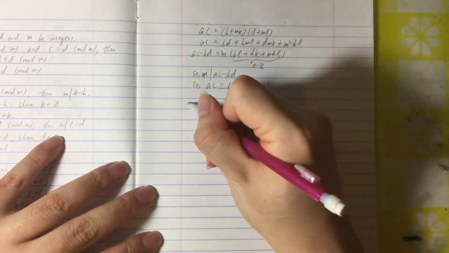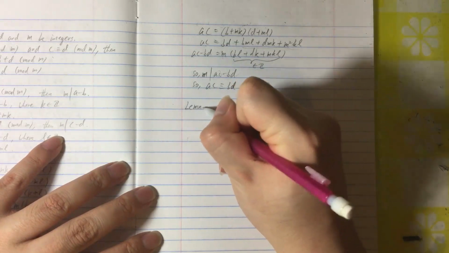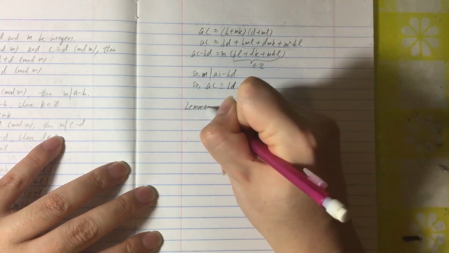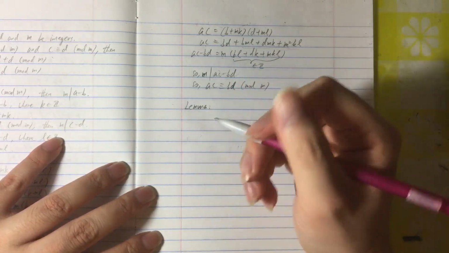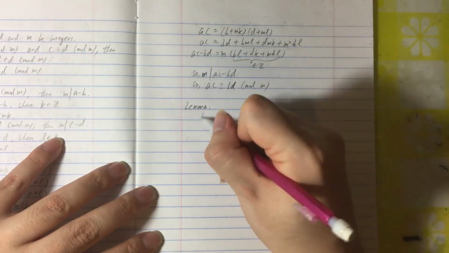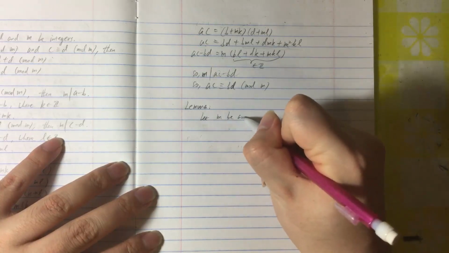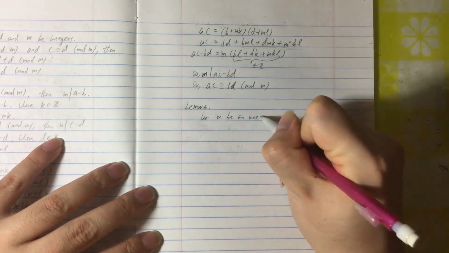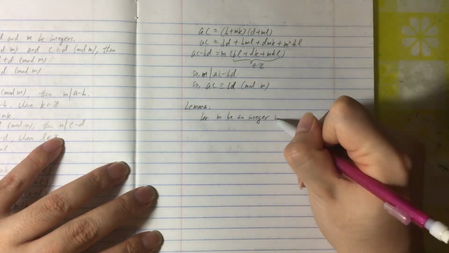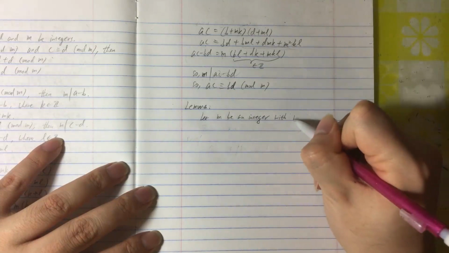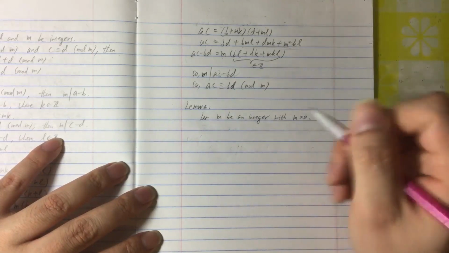Next, let me show you a lemma. A lemma is a simple theorem. Let m be an integer with m greater than 0.